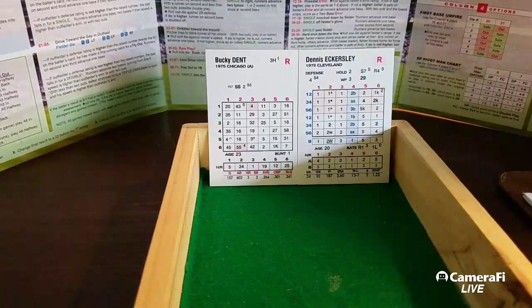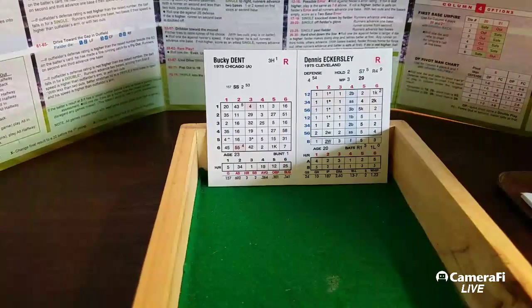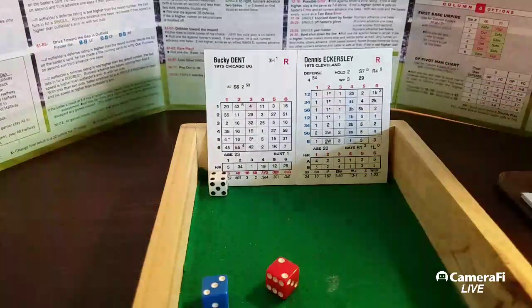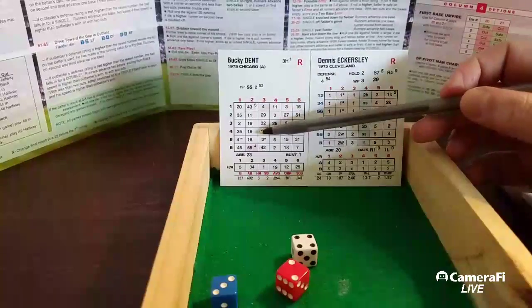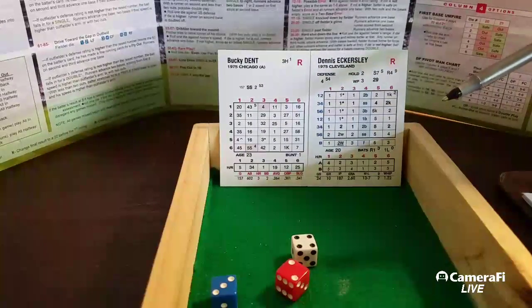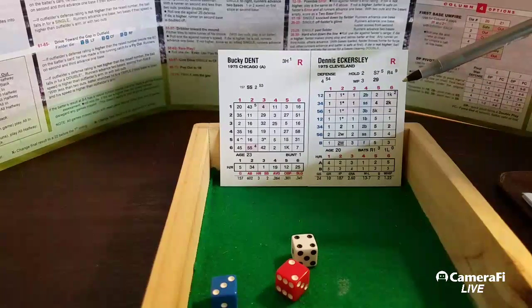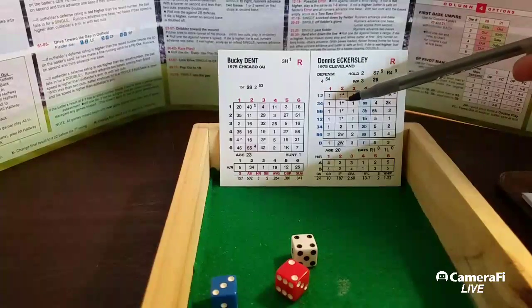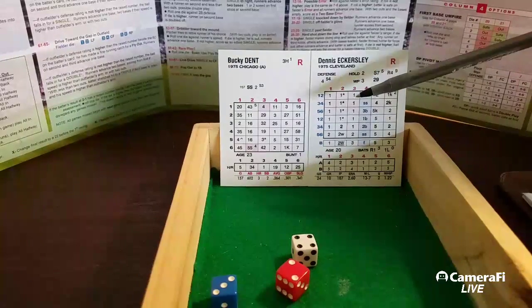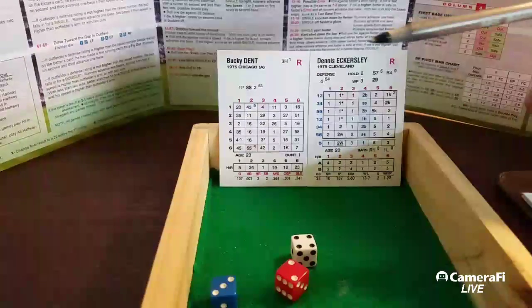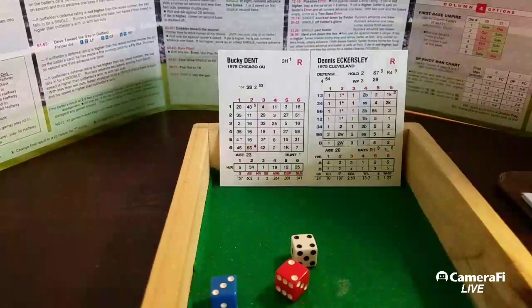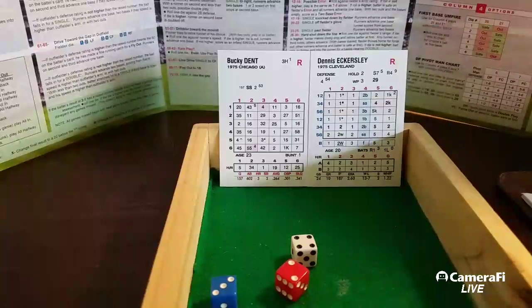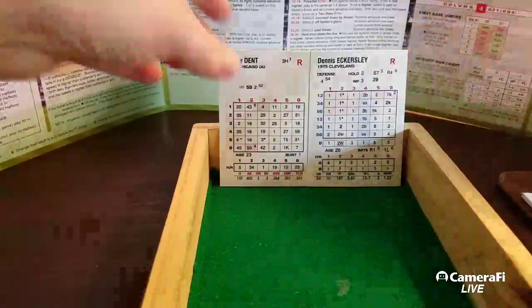All right, here's Bucky Dent. This is before he was Bucky Bleeping Dent. This is back when he was just plain old Bucky Dent. So it's 2-4-3. So for Bucky, 2-4 is a 16. And for Eckersley, a 2-3 against a righty is a 1. So that's a 1 and a 16. That's a total of 17 in column 2. And a 17 in column 2 is a strikeout with the bases empty. So that's out number 2.